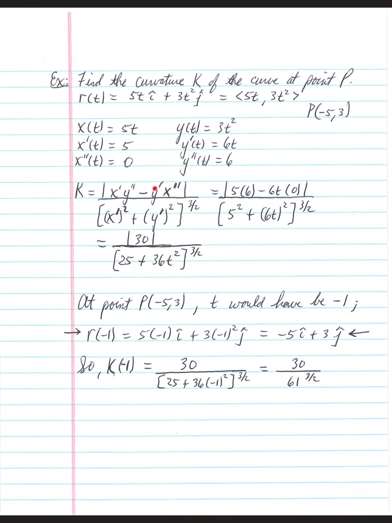Just like our last problem, substitute into this formula very carefully. 5 times 6 is 30, minus 0, still 30. First derivative of x squared is 25. First derivative of y squared is 6t quantity squared. That's 36t squared. Remember, that's all to the 3/2 power in the bottom.